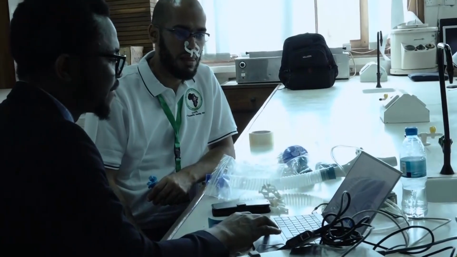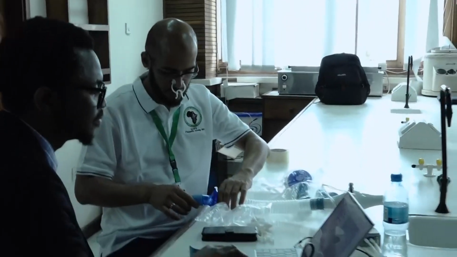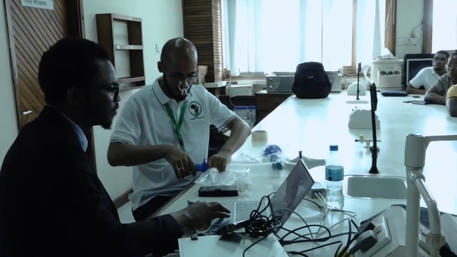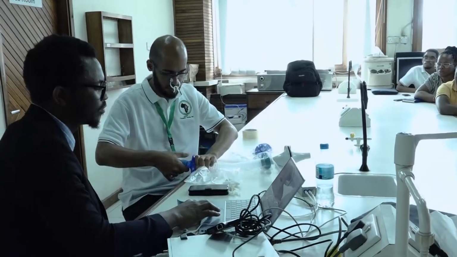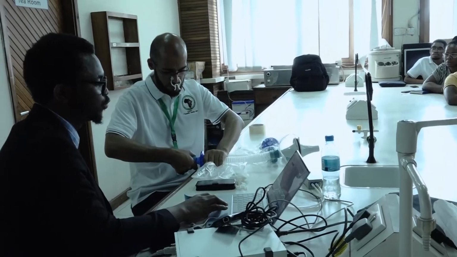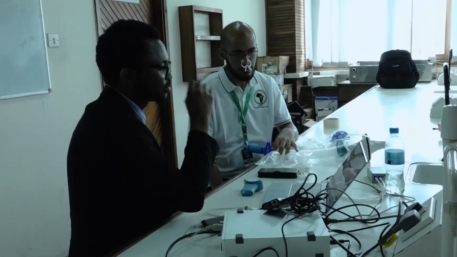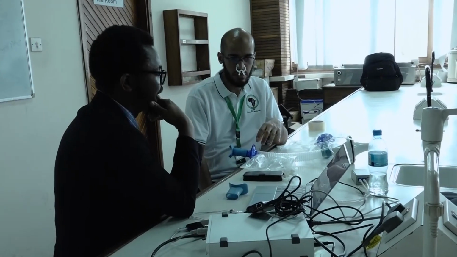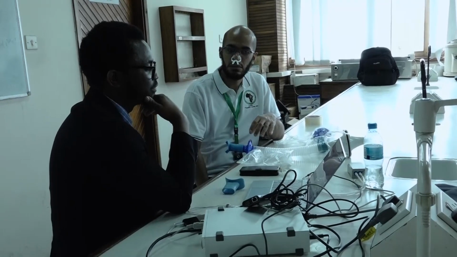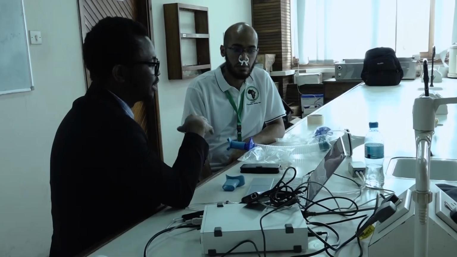I have zeroed this already. And the next thing is to connect the mouthpiece, because we are instructed that we should start recording before we connect the flow head. So I'm going to click on start, and we can see the readings on display without any signal. Then you can connect it.